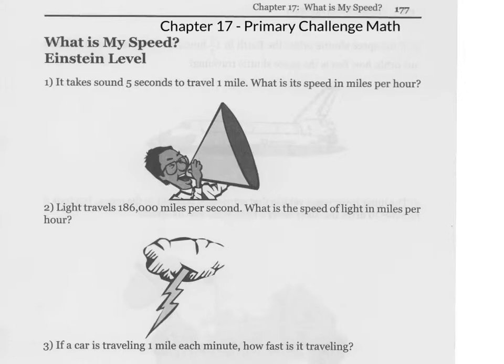So we want to know speed in miles per hour. So think about this. What do you want to have on top? We want to have on top our distance and down below the time. Okay, so let's set it up that way.